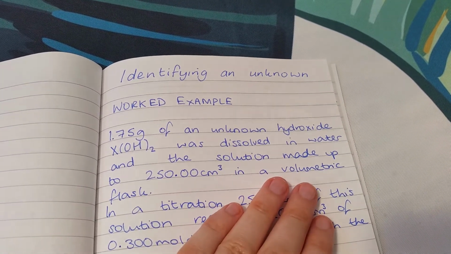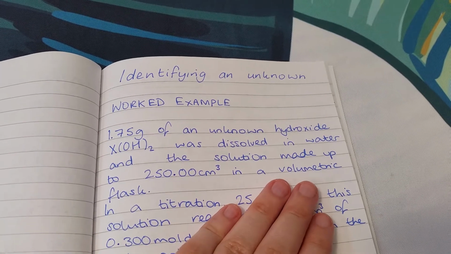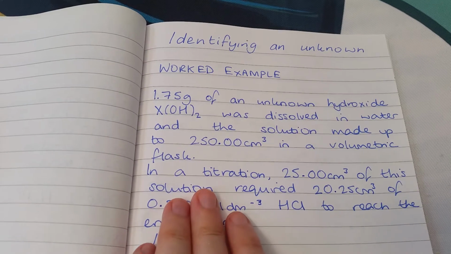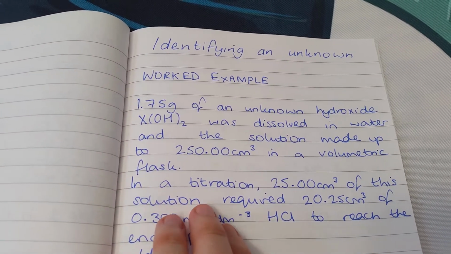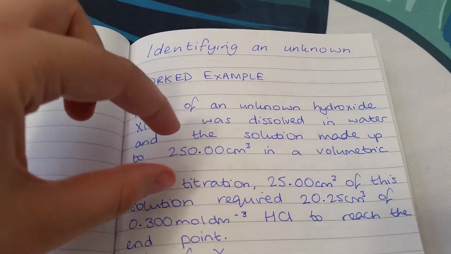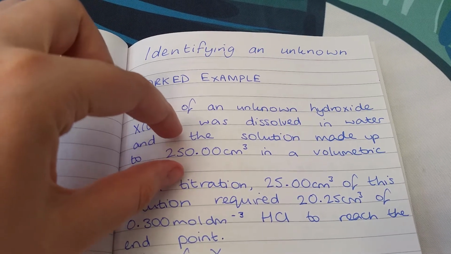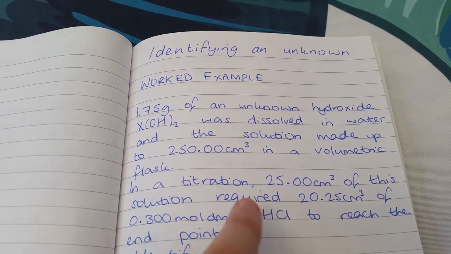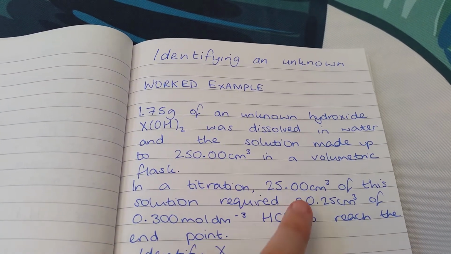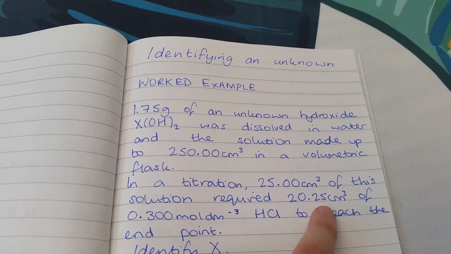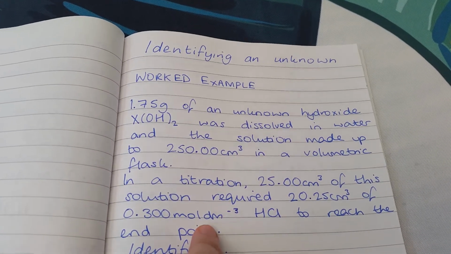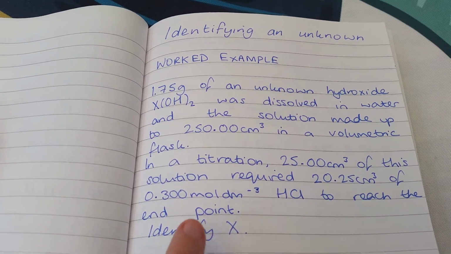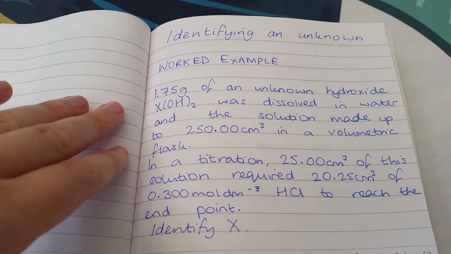Now a volumetric flask, it's that tall one with the long thin neck that's used for inverting and making solutions. In a titration, 25 mils of this solution was taken out and titrated against the acid. So 25 mils of this solution required 20.25 centimeters cubed of 0.3 molar acid to reach the end point. The end point is when the colour changes. And we have to identify X.